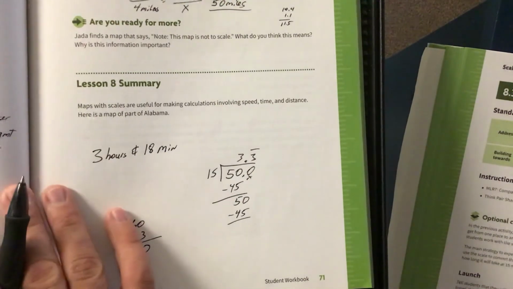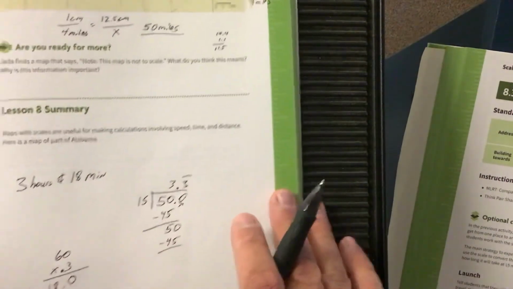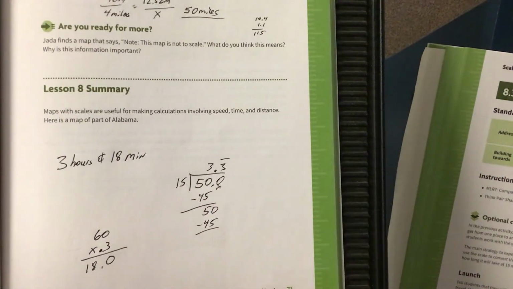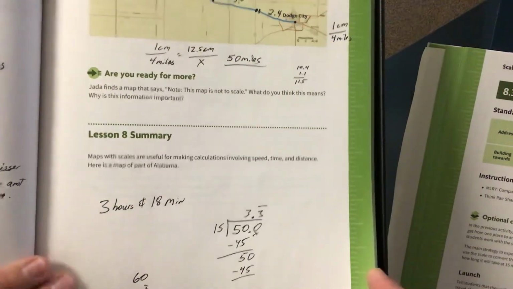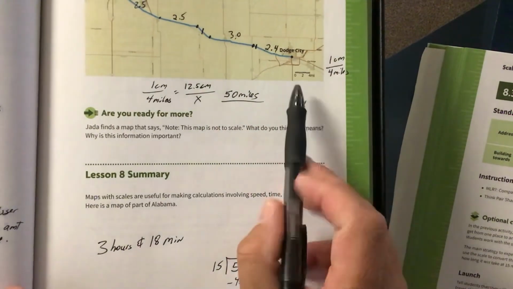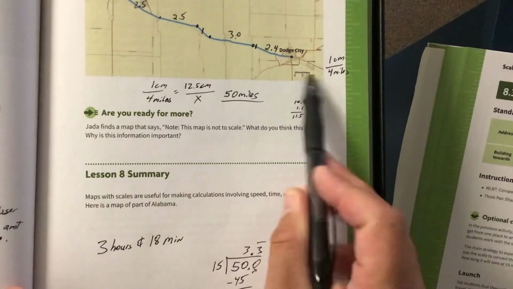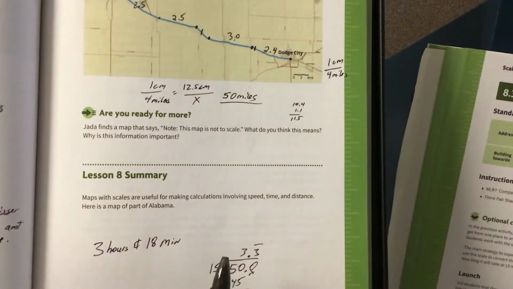Okay, the Are You Ready there, right in the middle. Jada finds a map. It says, this map is not to scale. What do you think that means? Let's answer that part first. Jonas. That like it's not a one-to-one scale. Like the map is smaller than the thing it's representing. Yeah, it's not a perfect one-to-one scale. That means it's probably not going to have one of these where every distance is mapped out the same. Okay, maybe the city they crammed into a smaller area and just did most of the country roads or whatever.